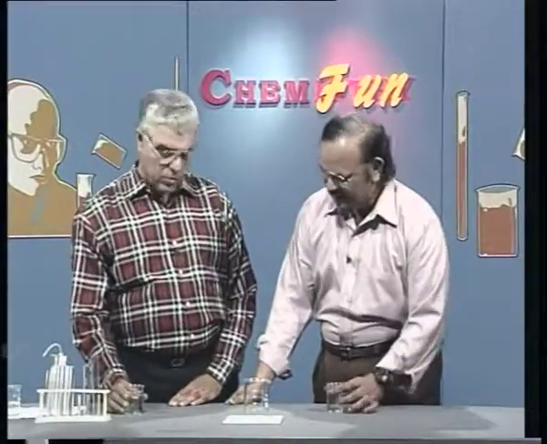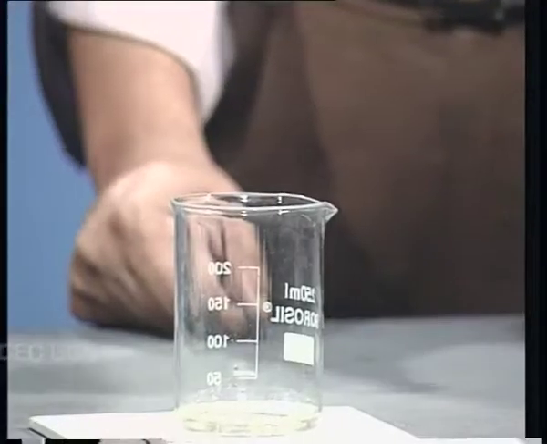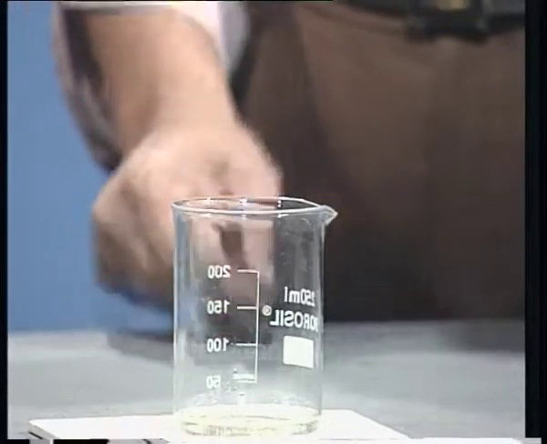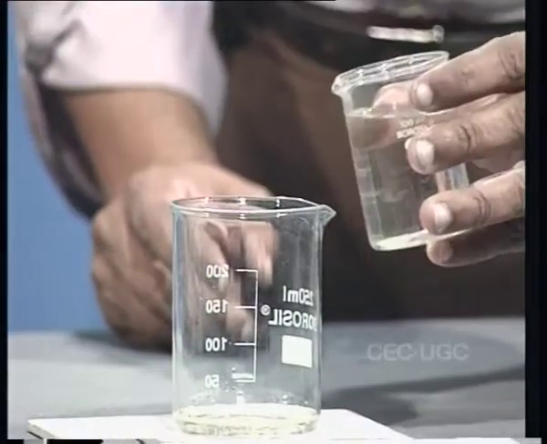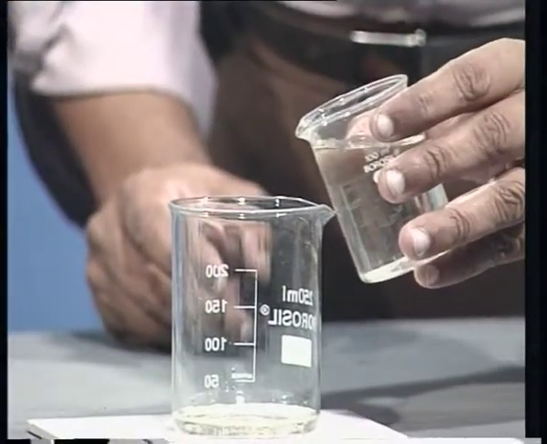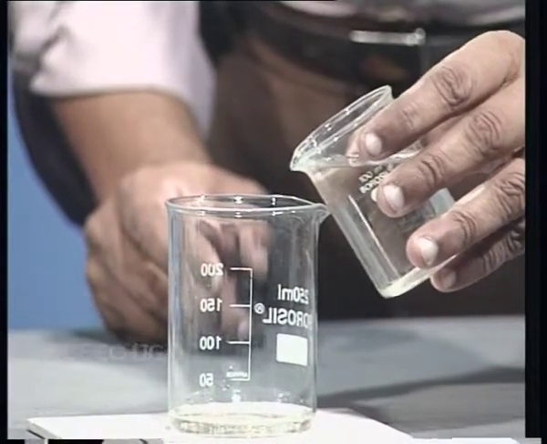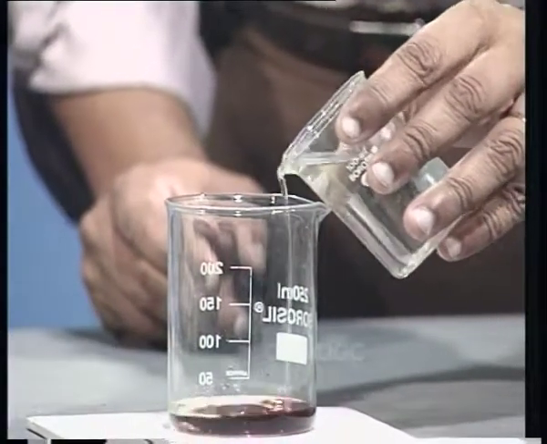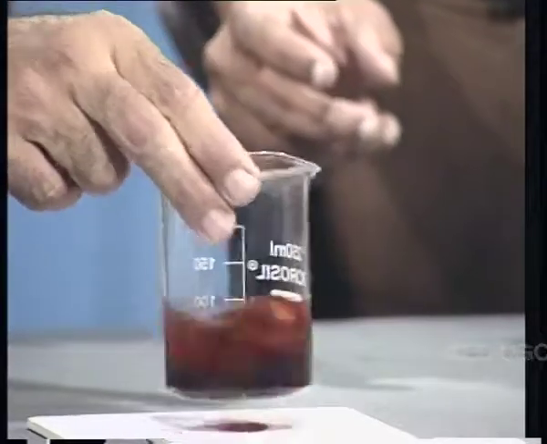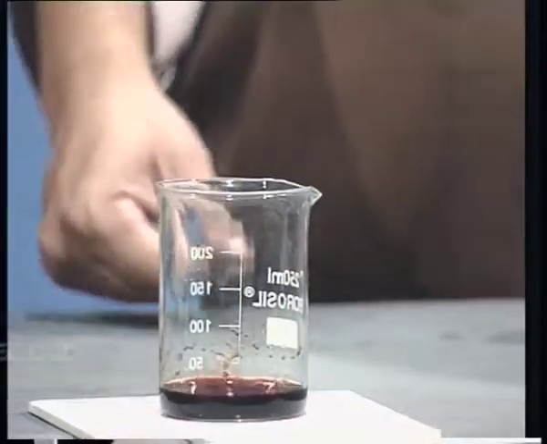First Ratan will add ferric chloride solution. 5% ferric chloride solution and 5% solution of ammonium thiocyanate should be perfectly okay for this experiment. So just observe, this is very interesting. Just observe. See the beautiful blood red color. Now this is known as chemical blood.